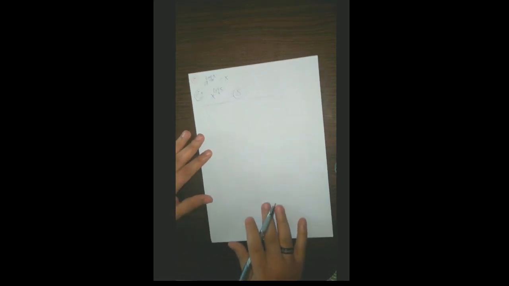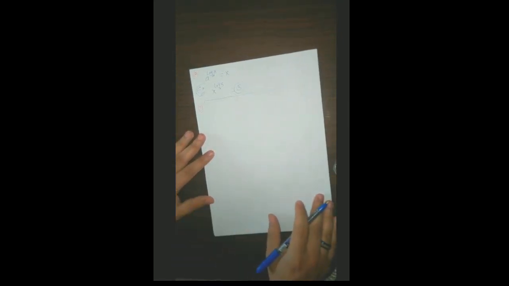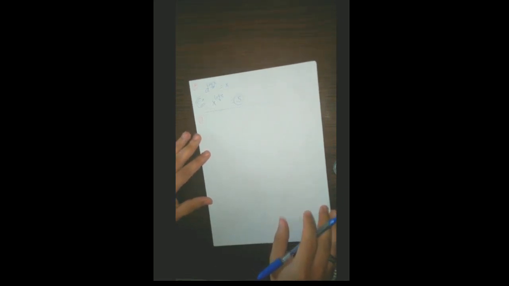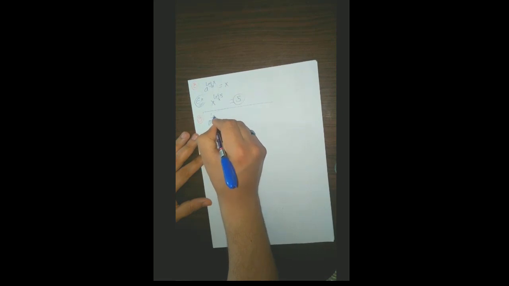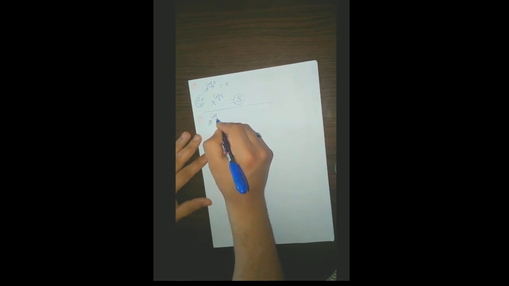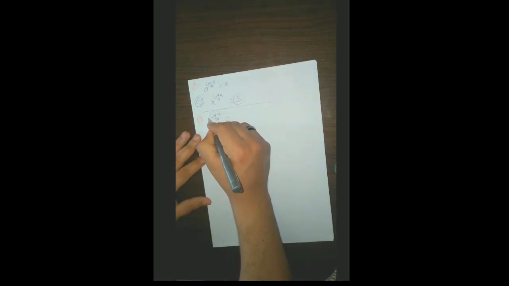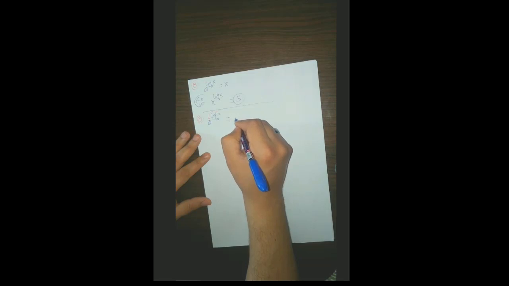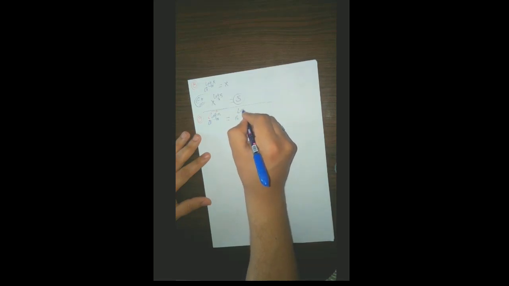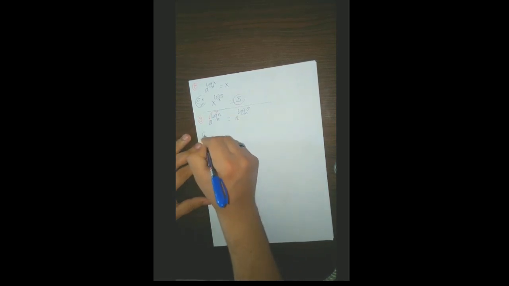Property number 9 states that a to the power log base m of n is equal to, here I'm going to interchange the positions of a and n, n to the power log base m of a.